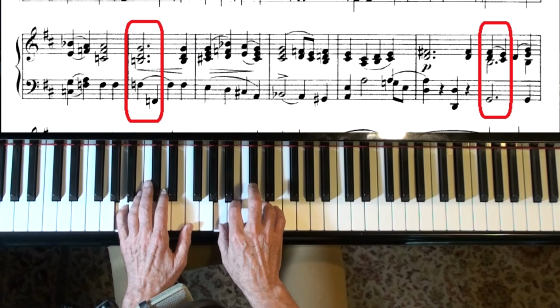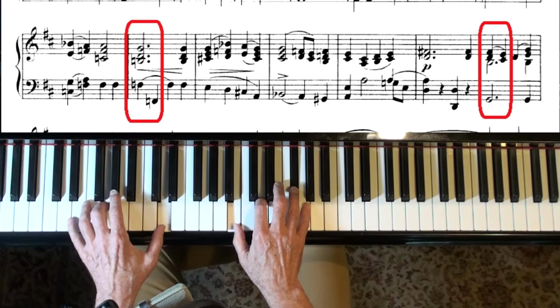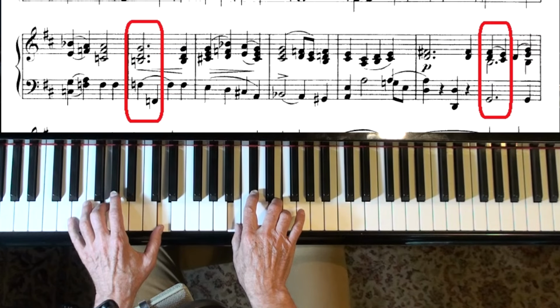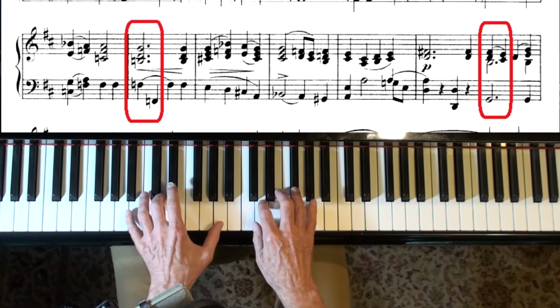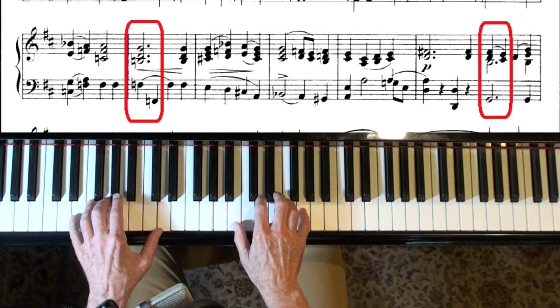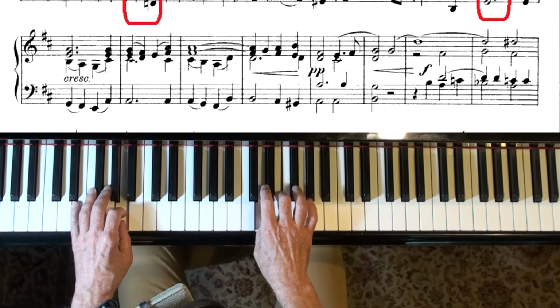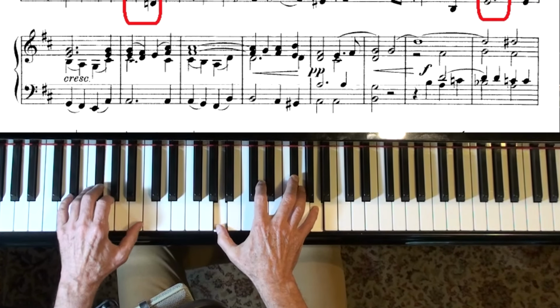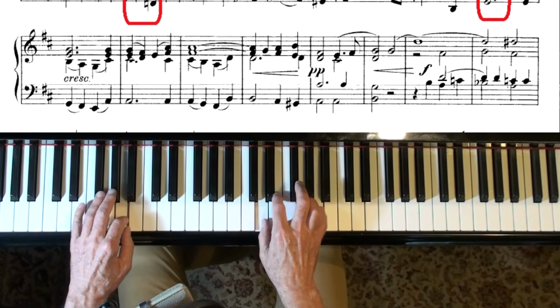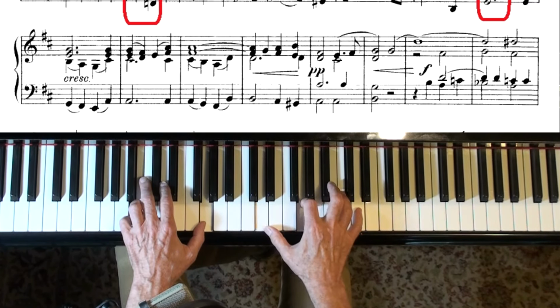But here's where it gets emotional. Right there, so nice. Let me do it again. So, the rest of the music, see, I get a little choked up.